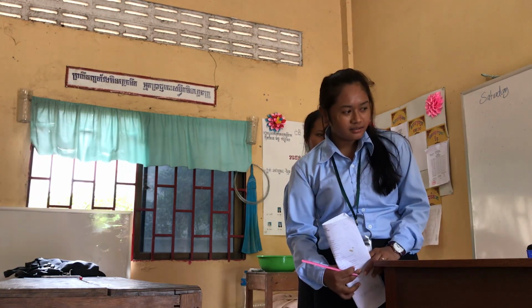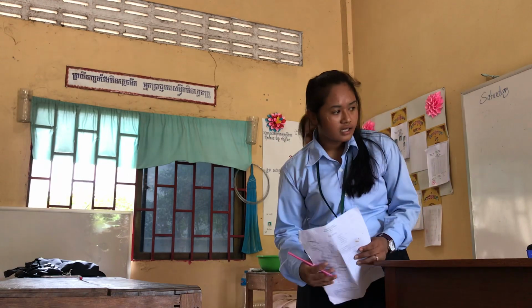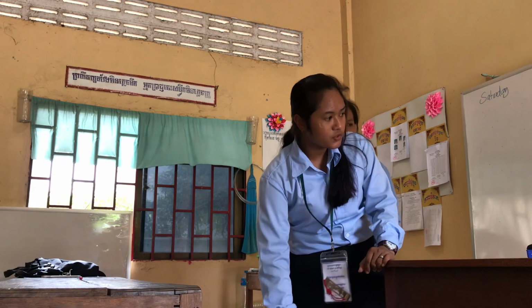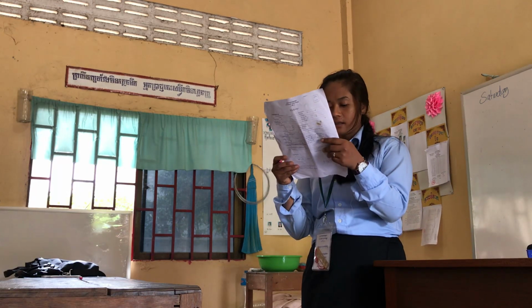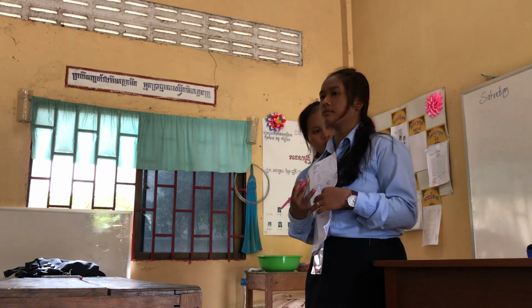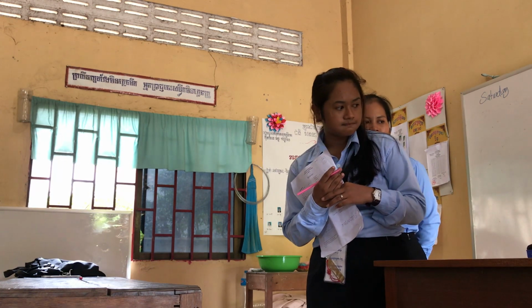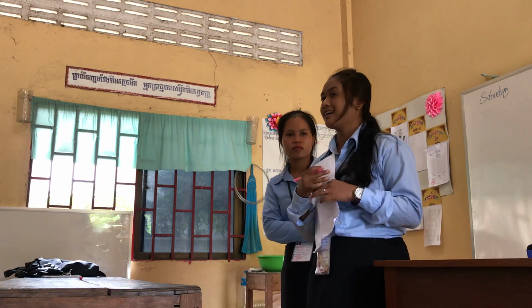And the last one is interactive reading. The theory explains how a good reader uses both of the approaches. It means that when the reader meets a difficult word or difficult sentence, he needs to use the bottom-up and top-down.